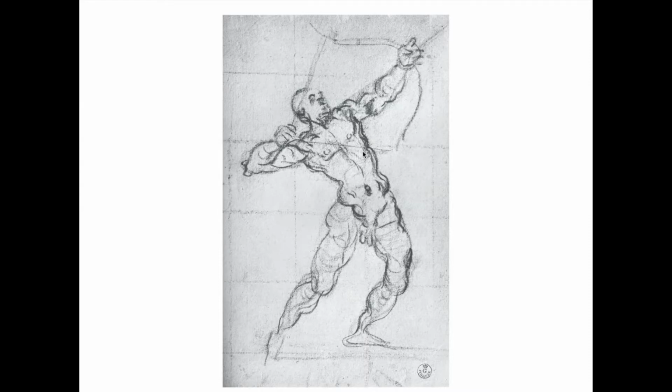So one way to vary a line is to make it exaggerated in its shape. Another way to vary a line is to make it thicker and darker, or on the opposite end of the spectrum, thinner and lighter. So if you look at this leg as it goes down diagonally across the page, you'll notice that as he gets to this foot on the left side of the drawing, the lines get very light.